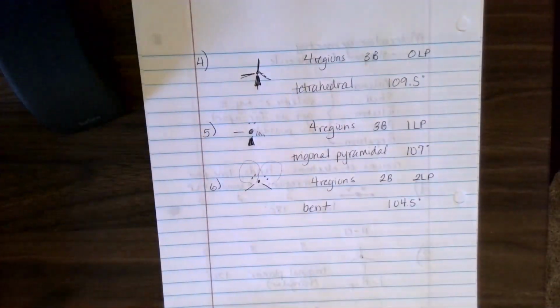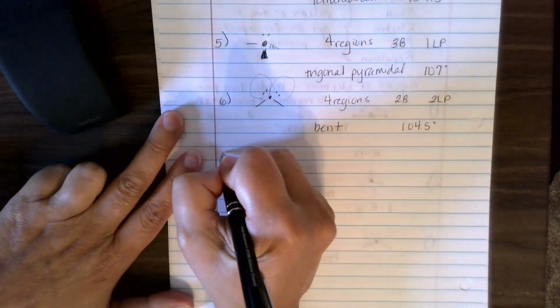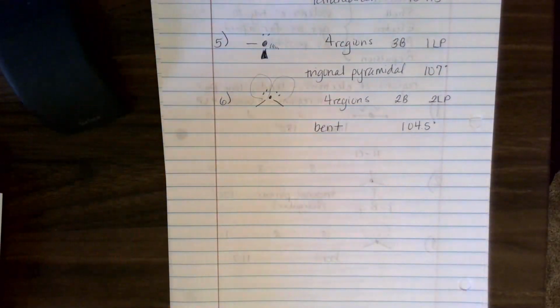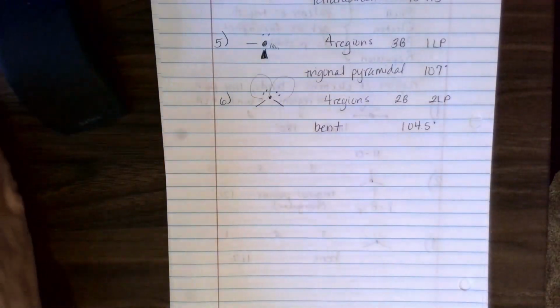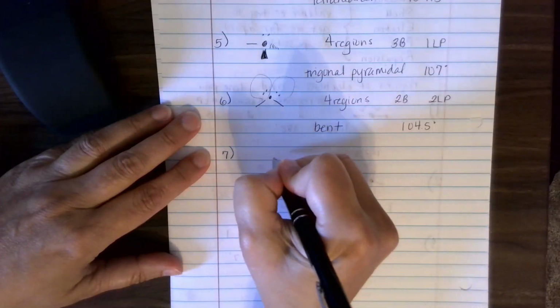Okay, now that's all the more that your book goes. And that's because all of those are ones that obey the octet. However, in your lab, you're going to come across some other shapes. So in your lab, it's going to expand beyond those ones, and we're going to get some that don't obey the octet. Okay, and the other ones that we're going to have on here, we're going to have 5 regions.